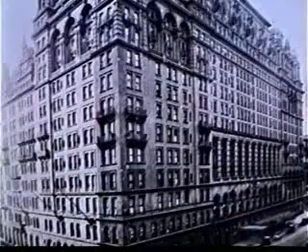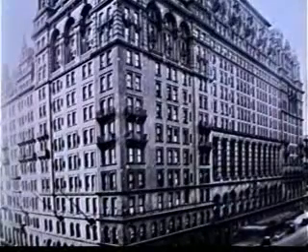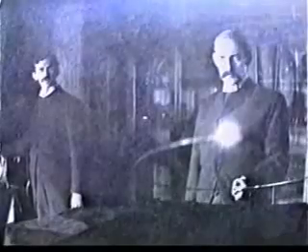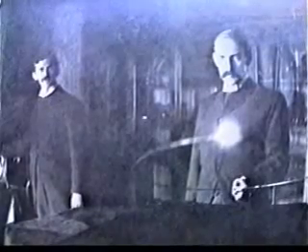The old Waldorf Astoria was the residence of Nikola Tesla for many years. He lived there when he was at the height of his financial and intellectual power. Tesla organized elaborate dinners, inviting famous people who later were invited to his laboratory for spectacular electrical experiments.